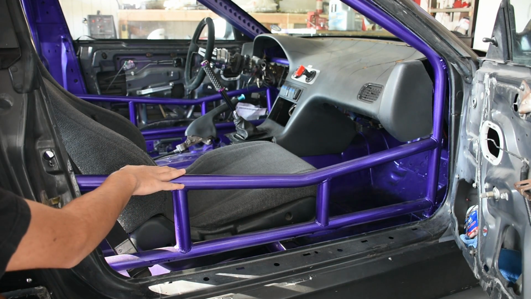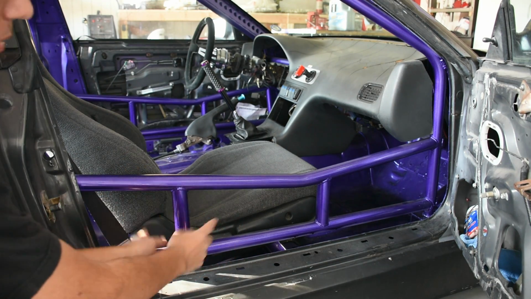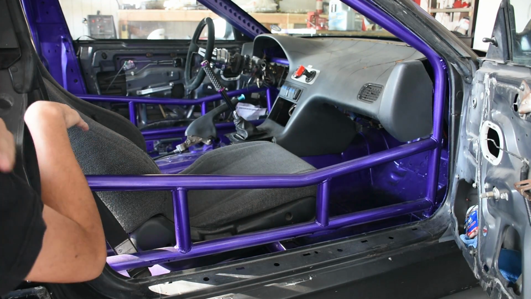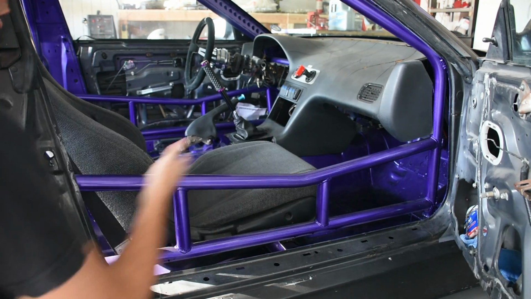Now, there's a whole bunch of different variations you can do with this. There's a lot of different people that'll do different gussets over here. They'll mount more intersecting pieces. They'll make this come down diagonally. They'll make it go back like that.